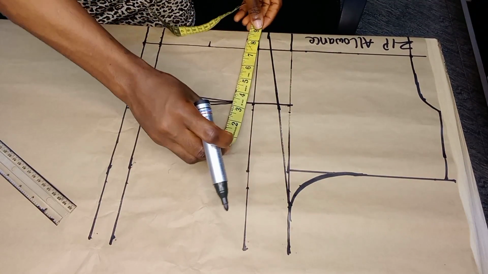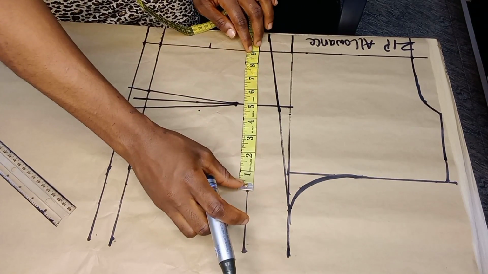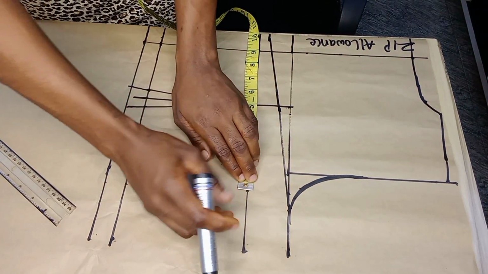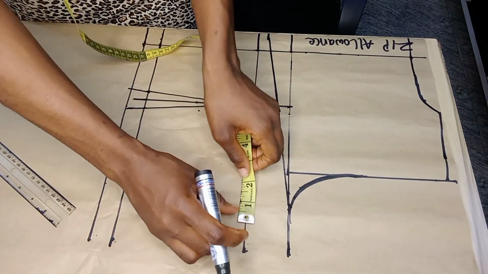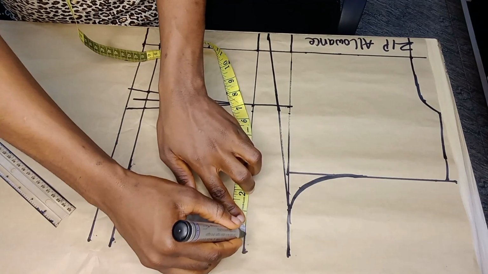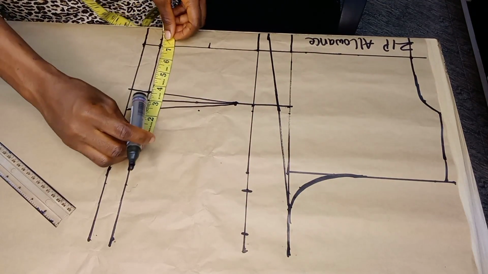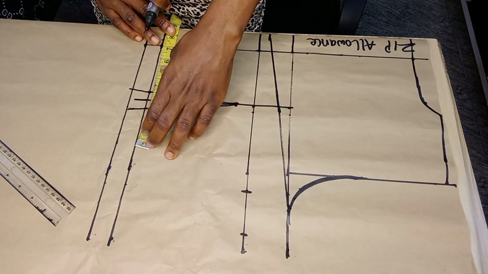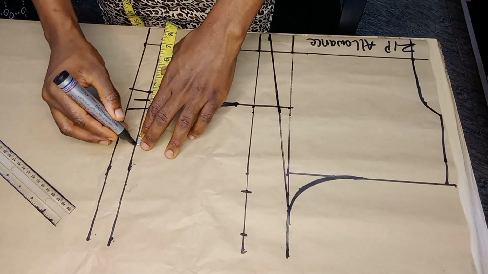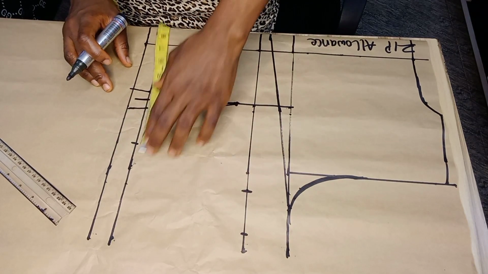So we're going to take in our measurement for bust, which is 36 divided by 4, we have 9 inch, plus 2 inch allowance. Then for the waist, we have 28 divided by 4, we have 7 inch, plus this dart that has been taken away, which is 1 inch.